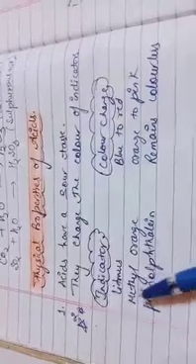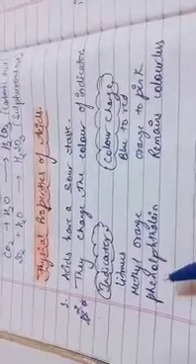If the indicator is litmus, in case of litmus, generally acid turns blue litmus to red. The second one is methyl orange; it turns orange color to pink. Actually it's a reddish pink color. Sometimes you will write reddish pink, or otherwise pink is also okay. Now phenolphthalein remains colorless, meaning if acid is there it remains colorless, there is no change in the indicator.